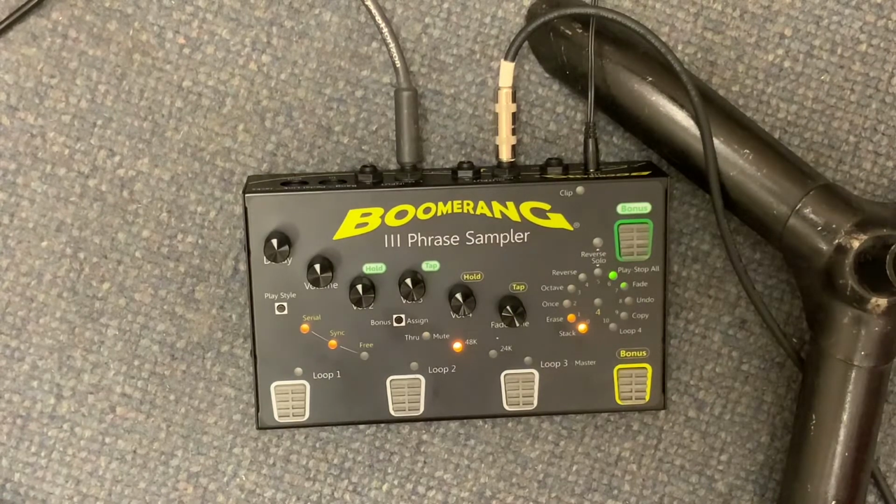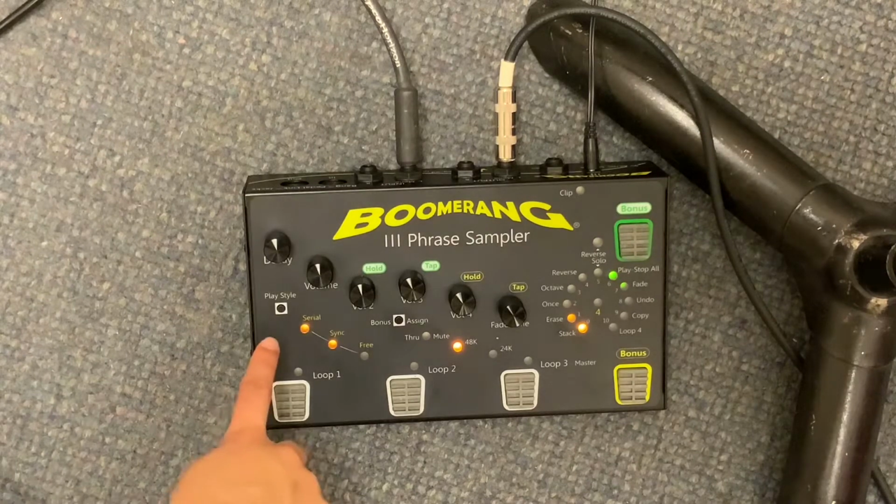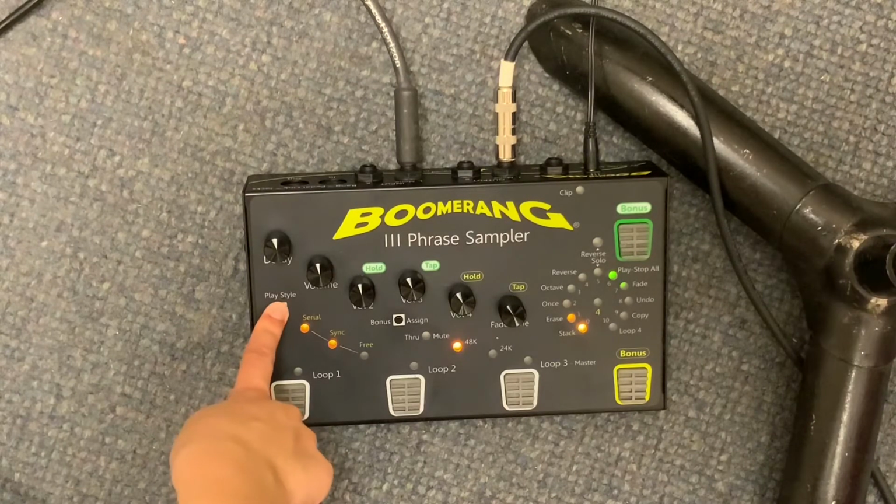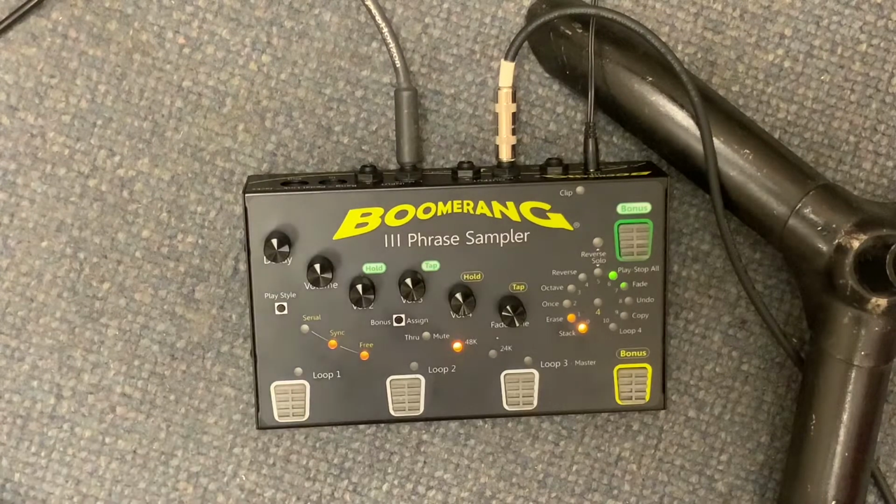Hi, so here's part 2 of using the Boomerang 3 phrase sampler. So let's talk about play styles. Right now, we're in serial sync. If you hold the play style button, it goes to sync free mode.